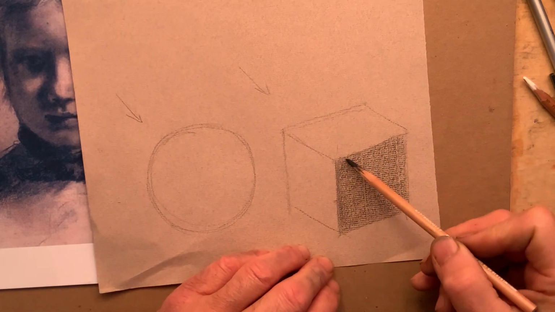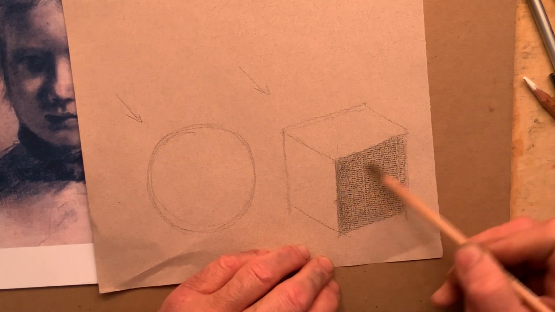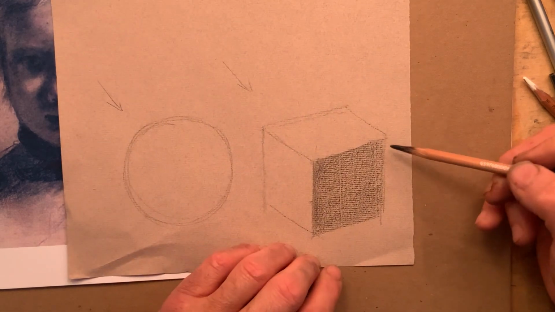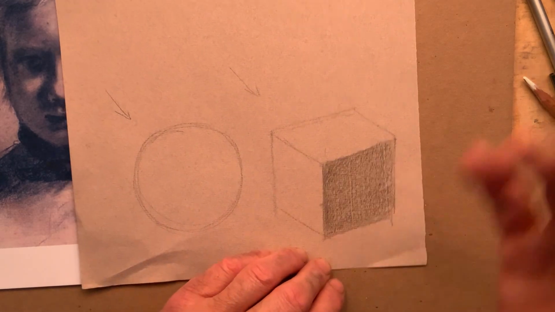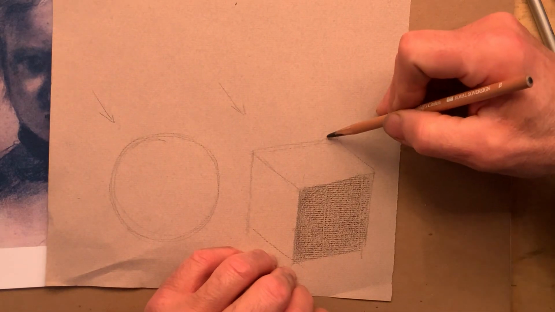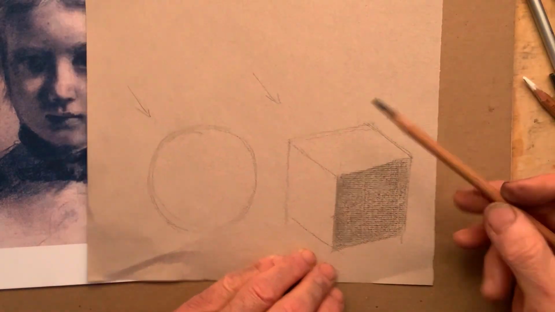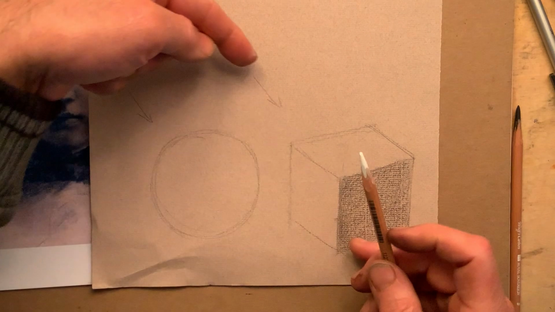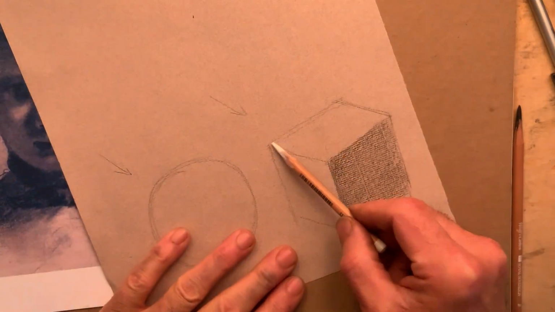Then, the idea is I want to saturate the paper as evenly as possible to have control over the value, the tone development. Now that is going to catch the light because it's straight on top. So this is the light area, right?